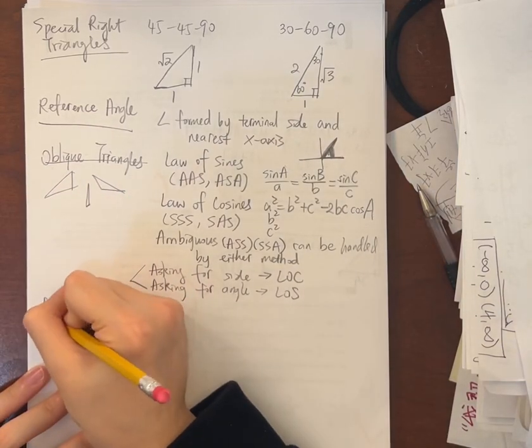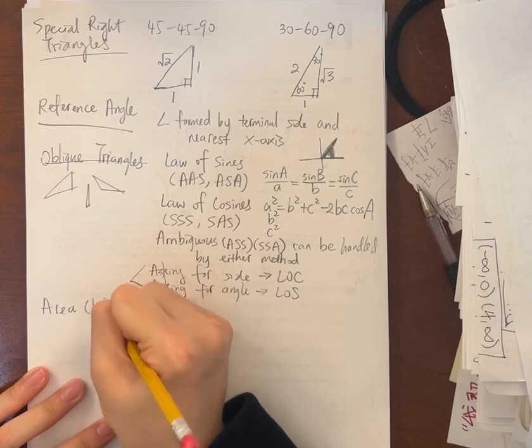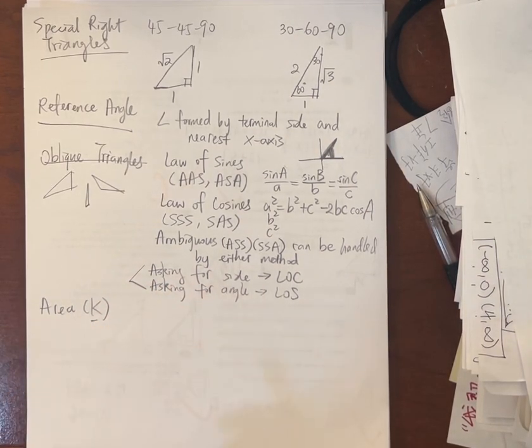And then let's move on to area, which in this case stands for K.